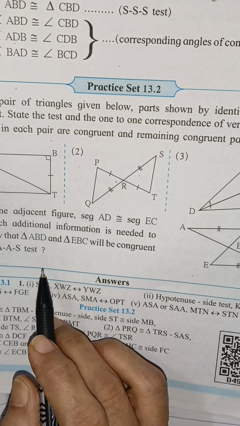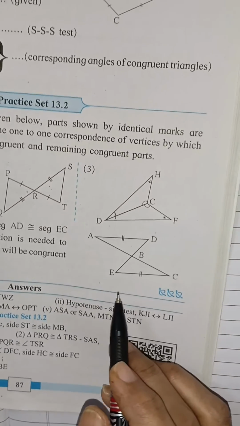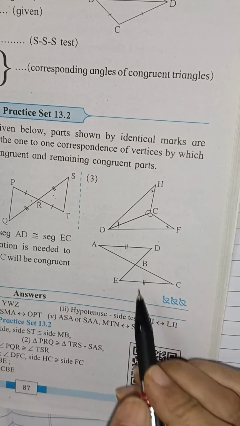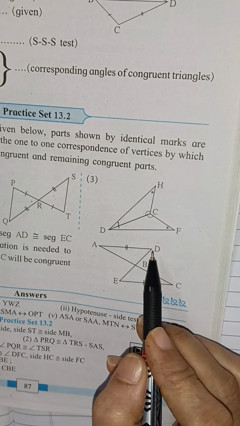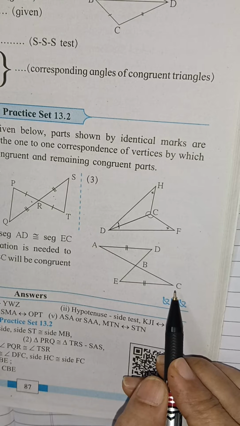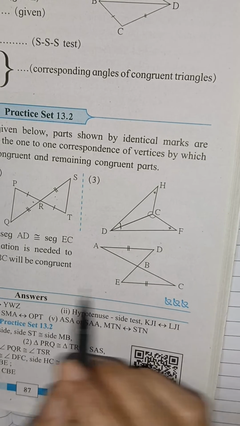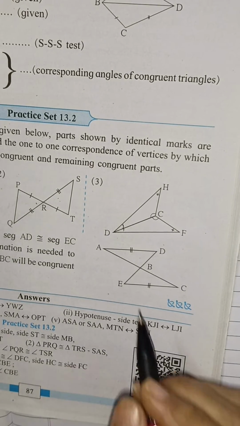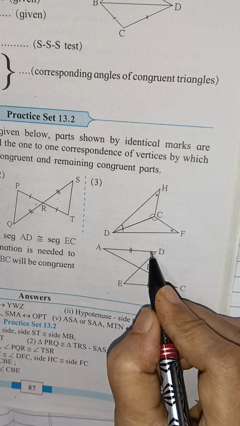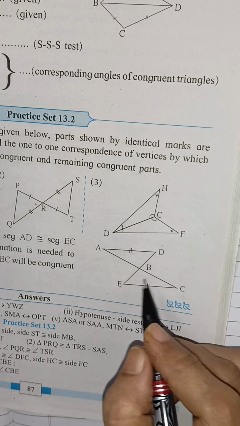In this figure, two identical marks are given, meaning segment AD is congruent to segment EC. That is given, but we now have to show that the angles are congruent. That would be angle D congruent to angle E, or angle A is congruent to angle C.